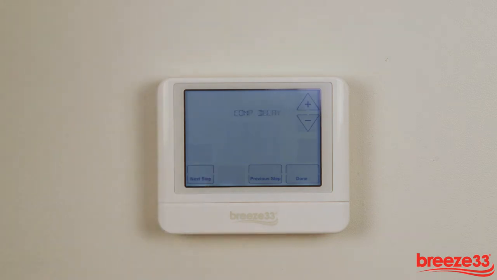Compressor Short Cycle Delay. The compressor short cycle delay protects the compressor from short cycling. This feature will not allow the compressor to be turned on for 5 minutes after it was last turned off. The LCD will show Comp Delay On. Selecting On will not allow the compressor to be turned on for 5 minutes after the last time the compressor was switched off. Select Off to remove this delay.